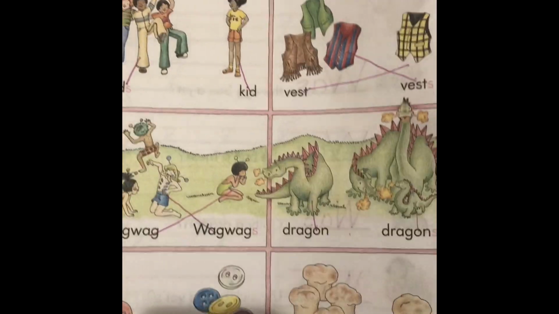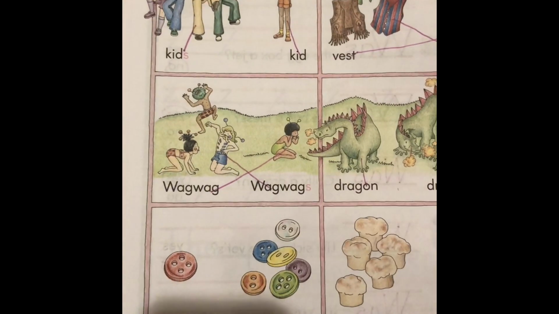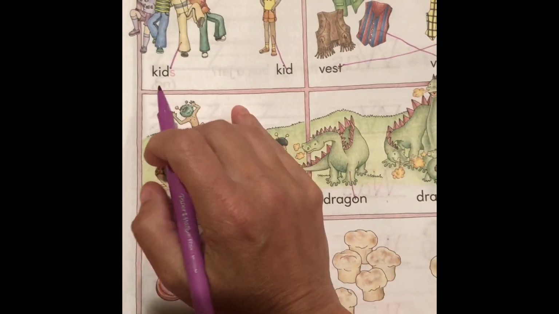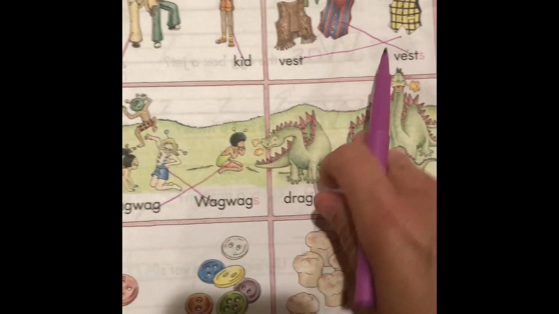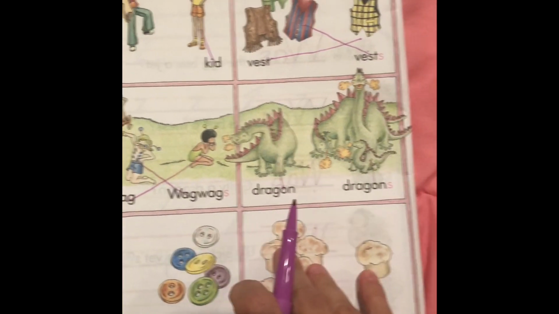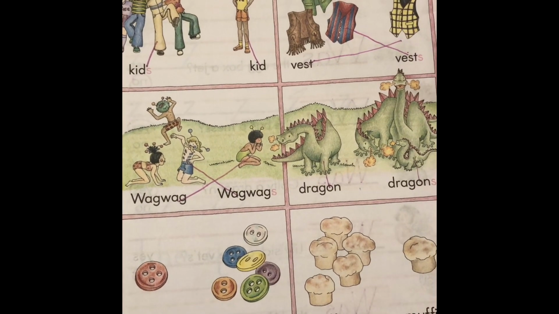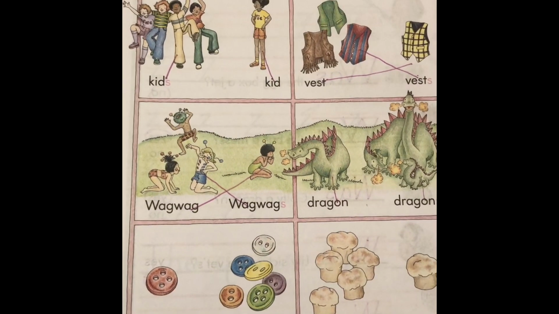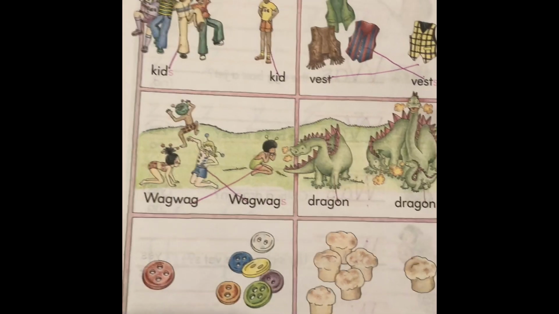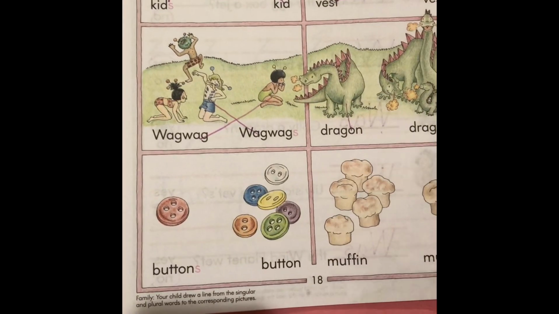Now, I'm noticing something. When I'm putting an S on something like kids, this, wag-wags, dragons, it kind of sounds like a Z on the end, doesn't it? But we're not adding a Z on the end, we're adding an S. It's kind of funny how it sounds like a Z though.